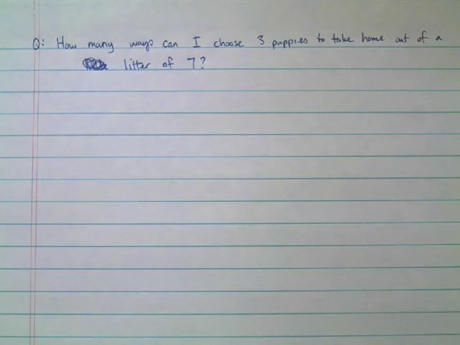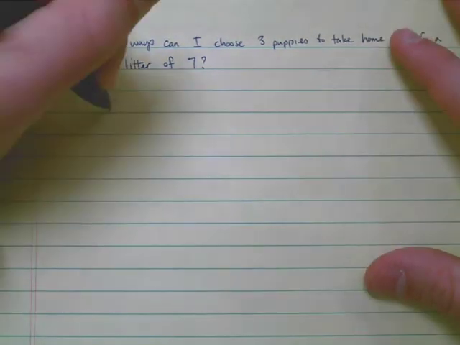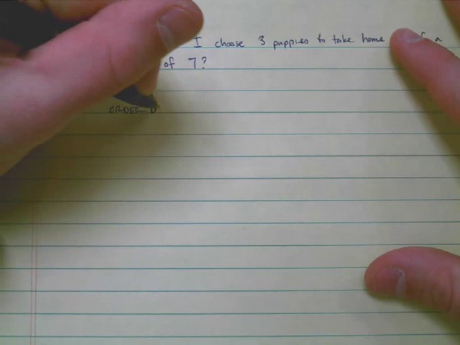Well, in this case, if you pick 3 dogs, it doesn't matter which one you choose first. Those 3 dogs, the order does not matter, because I'm going to end up with those same 3 dogs no matter what. So because order doesn't matter, that means that I have a combination problem.